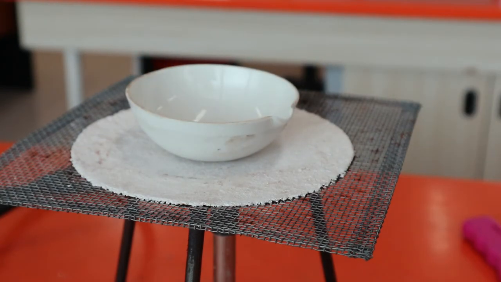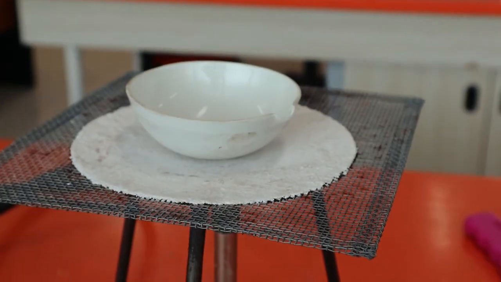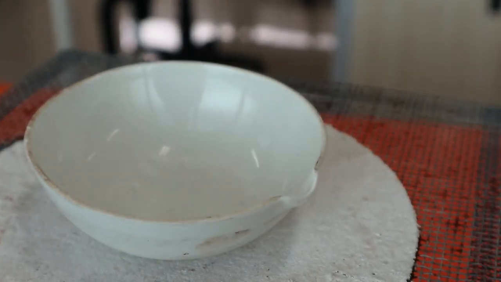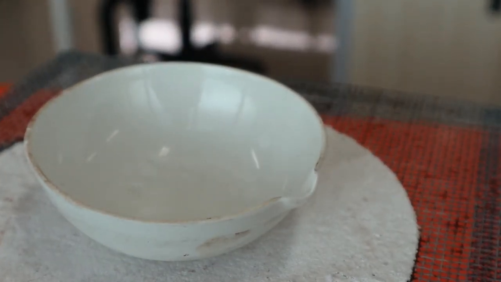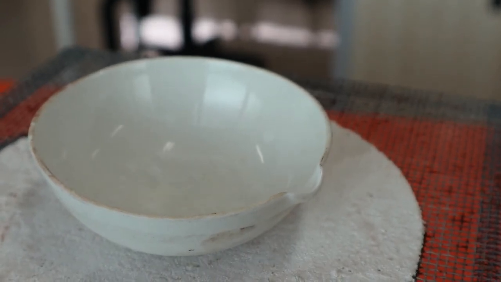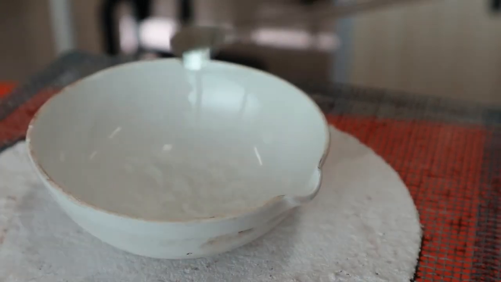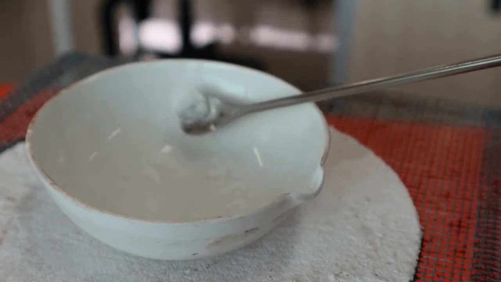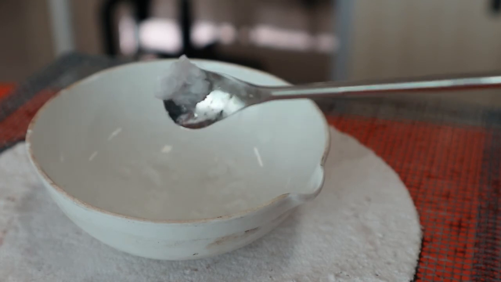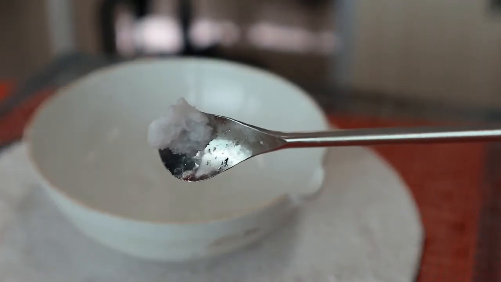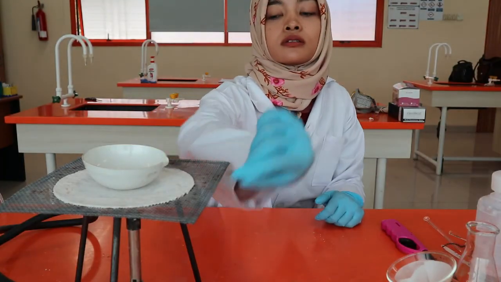We cannot use simple filtration to separate the salt. We have to use evaporation. The solution mixture is put into a ceramic evaporating dish and the water is boiled away to leave salt behind as white crystals on the bottom of the dish. It's important not to completely dry the crystals because some of the salt might decompose on further heating. So we will just air dry it.